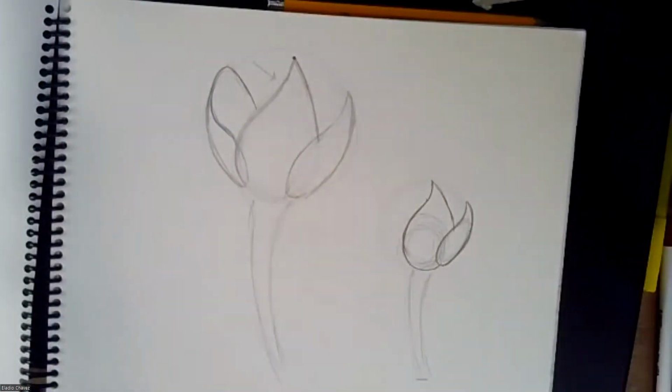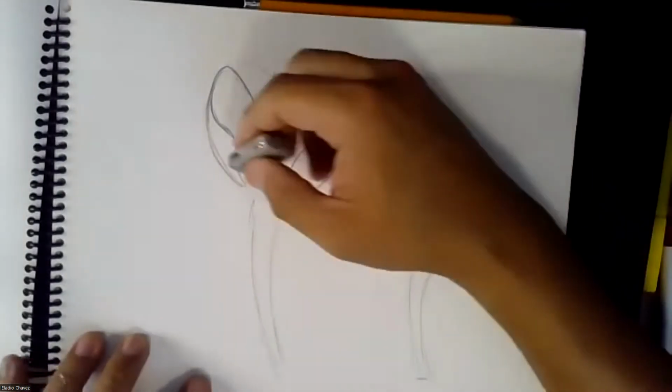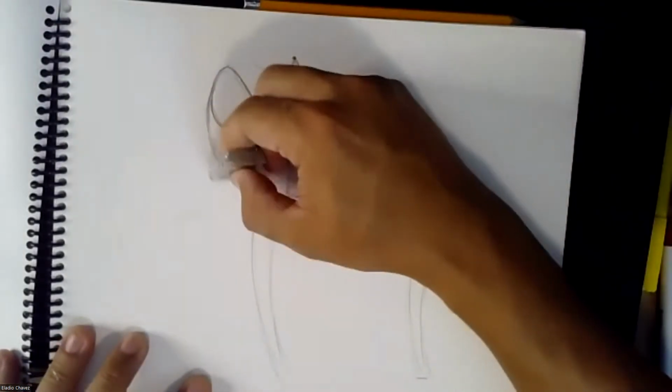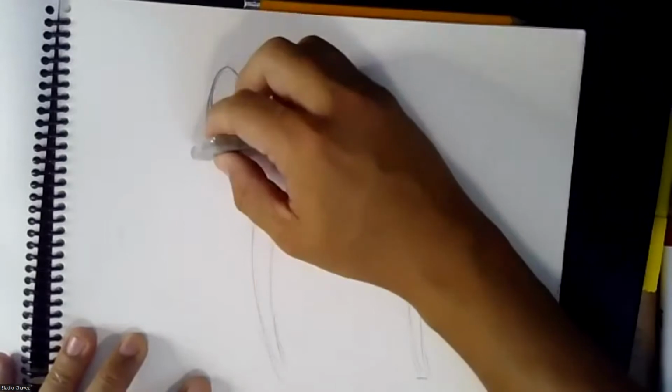All right. I'll draw it again on my second flower. But let me open this up so you can see what I'm talking about here. There it is.